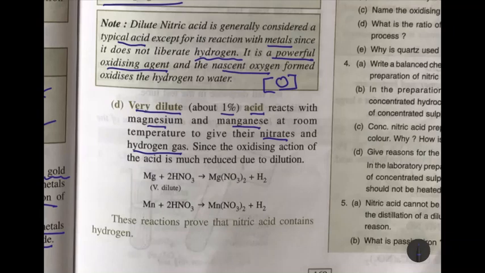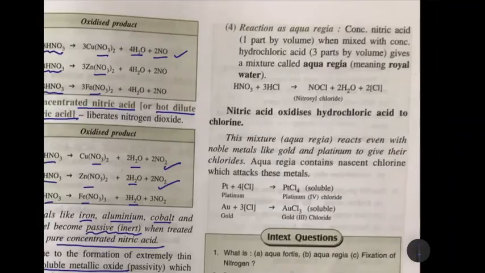But with very dilute nitric acid and magnesium or manganese, it can release hydrogen, because the oxidizing power of the acid is reduced due to dilution. That is, lots of water is added to the acid. So these reactions prove that nitric acid contains hydrogen. All acids must contain hydrogen.